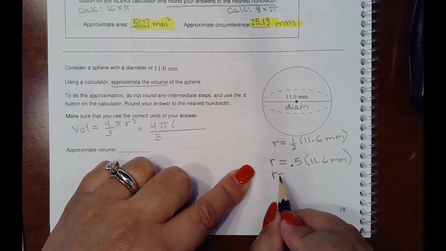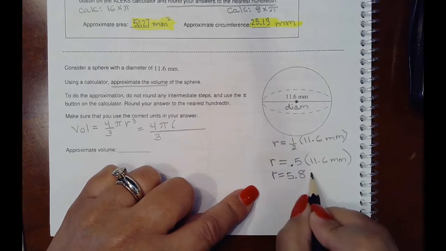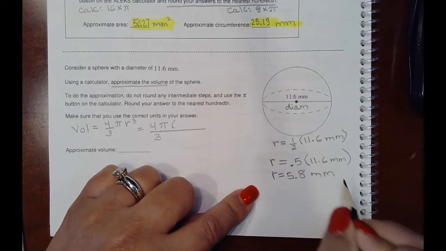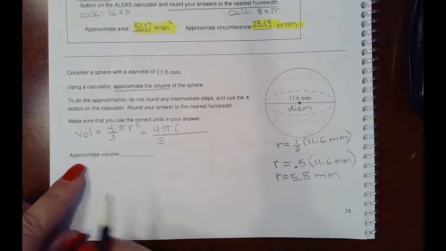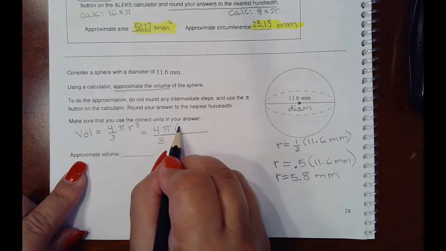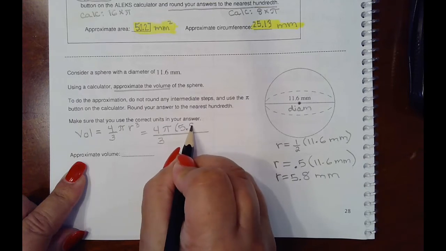Okay, so my radius is 5.8 millimeters. Okay, so 5.8 millimeters, and I'm going to dump that right in here to finish my volume answer.